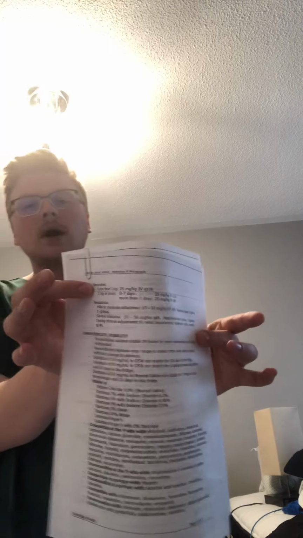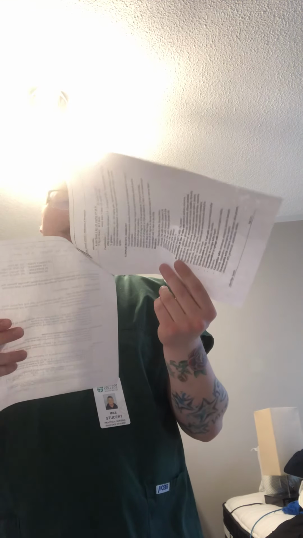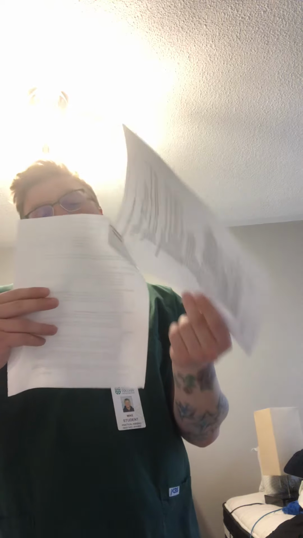Okay, perfect. Now that we've done this, we are going to grab our IV monograph, and we are going to refer to this for infusion time. This medication can be infused for 10 to 60 minutes and can be diluted in 50 to 100 milliliters of normal saline.